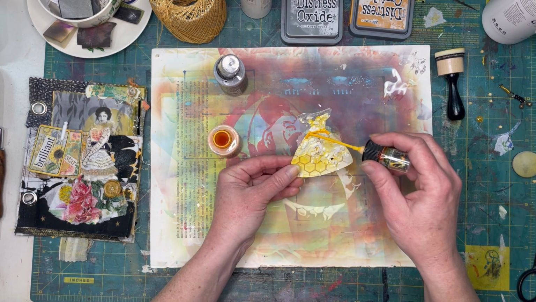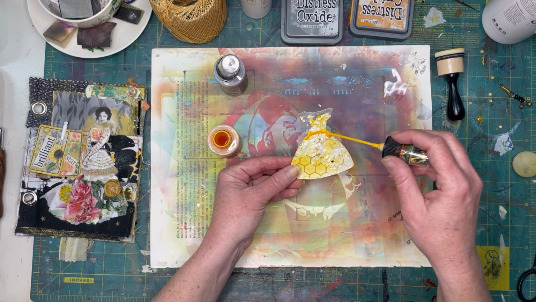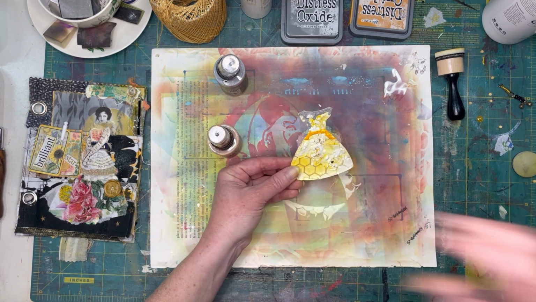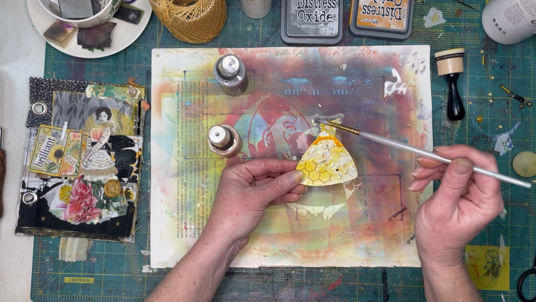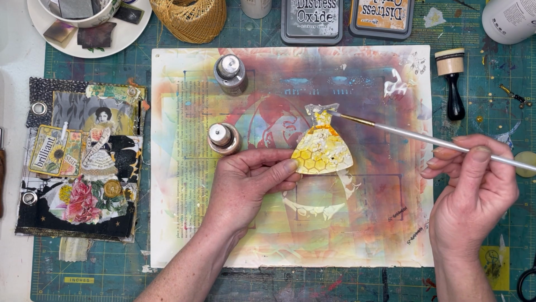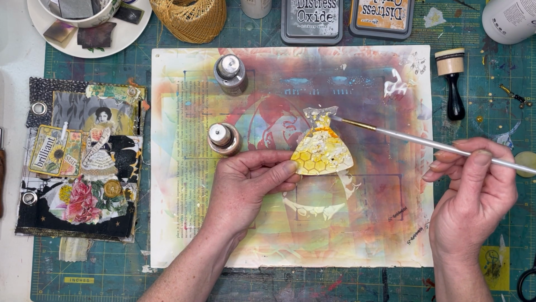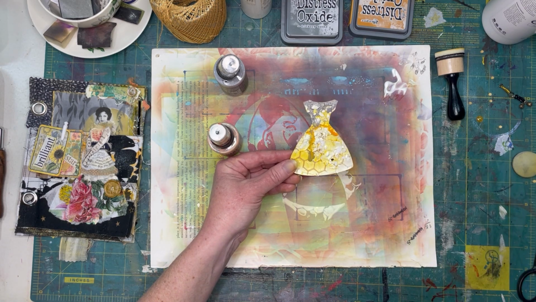Oh, I do have a water brush too, so that'll help and see if we can get this to spread out a little bit more. So I'm just going to take a couple drops of water here and there to get this to move around.